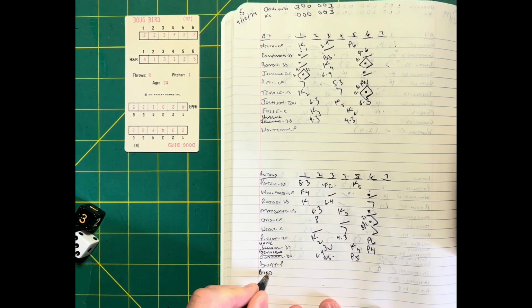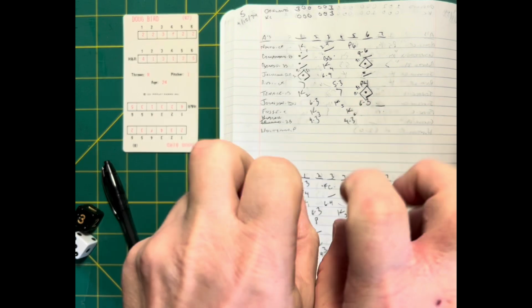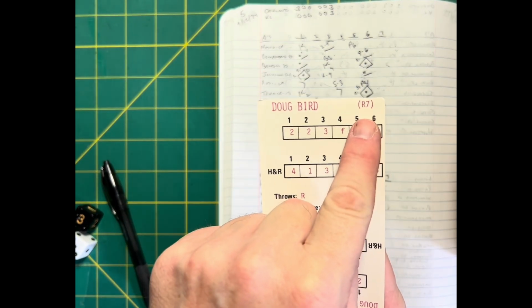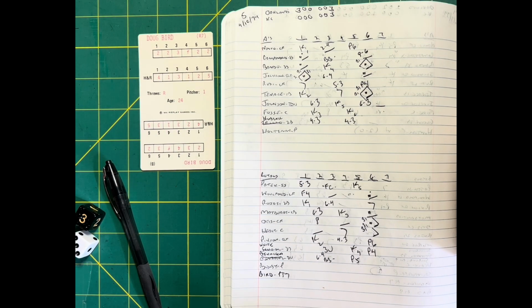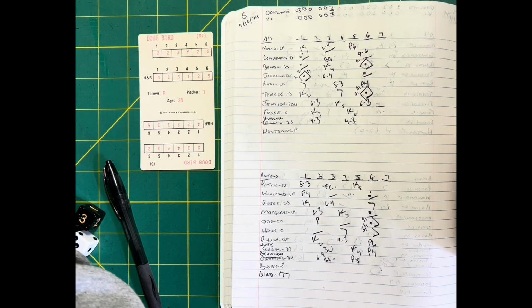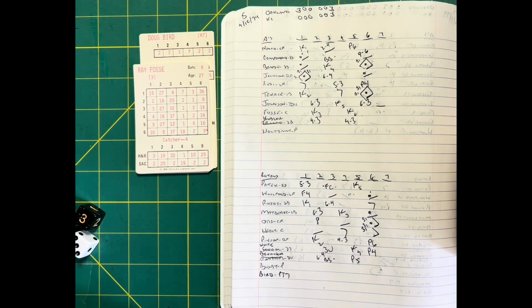Taking over on the hill, he's a sinker baller, and you can see he can face 7 batters before fatigue may become an issue for him. He was a youngster, he was just a baby, 24 in 1974, so he'll face Fosse, Kubiak, and North 891 in the Oakland order. Ray is 0 for 2.